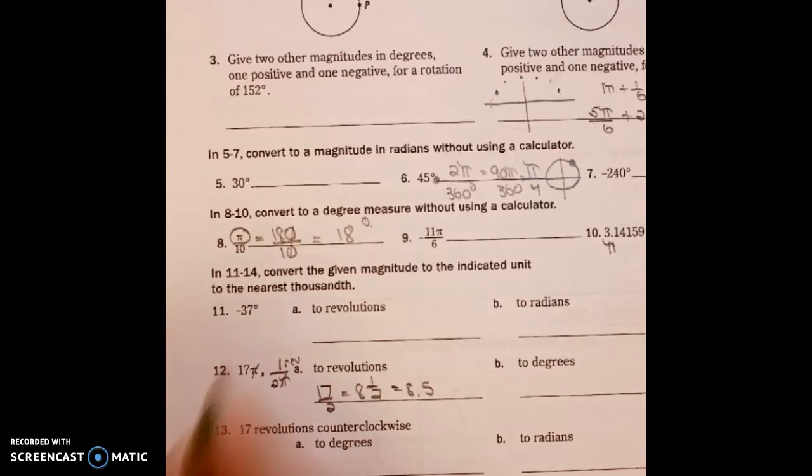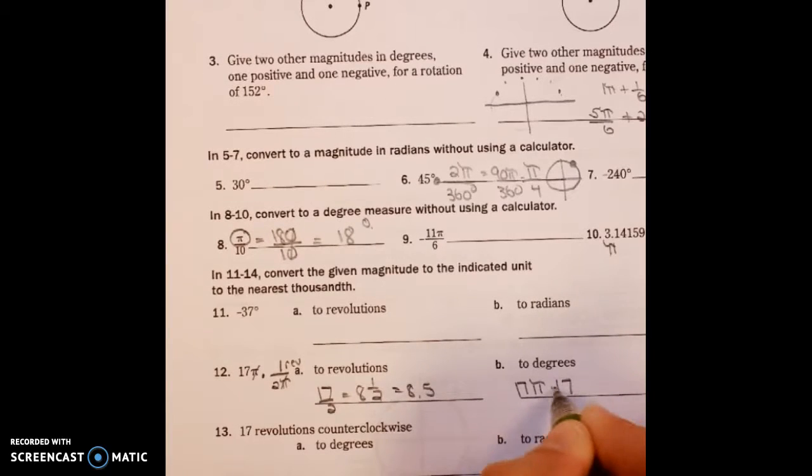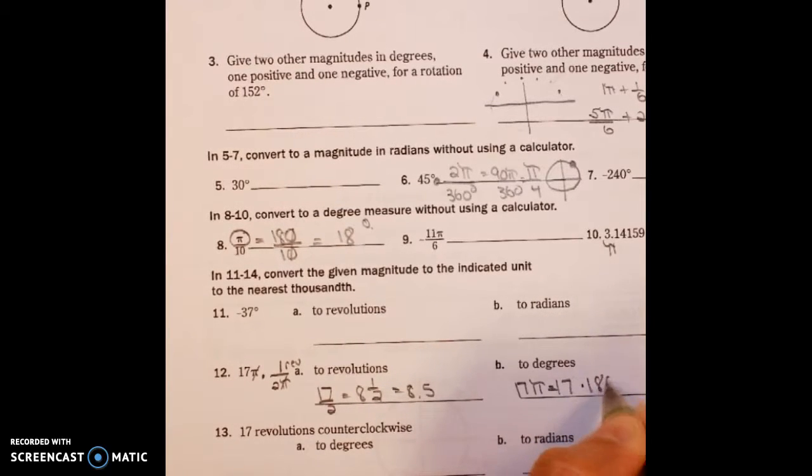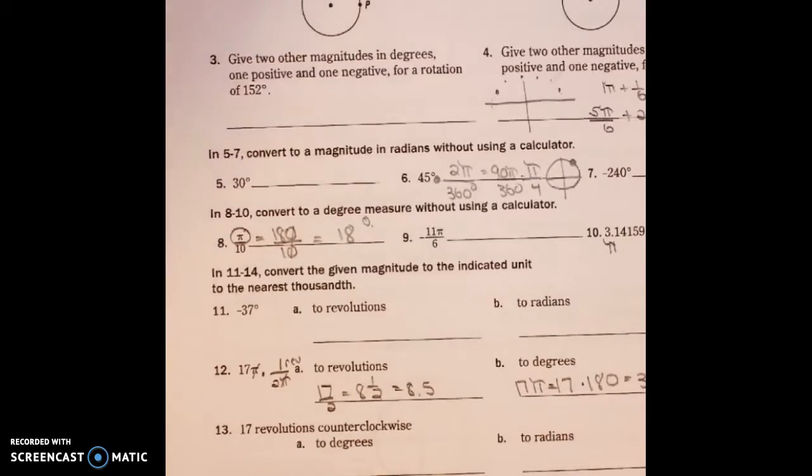To convert it to degrees, again, you have 17 pi. Pi is equal to 180 degrees. So I'm going to do 17 times 180. I don't know that one off the top of my head, but we're going to give you, or you can bring in one of those 5-function calculators, and you get 3,060.